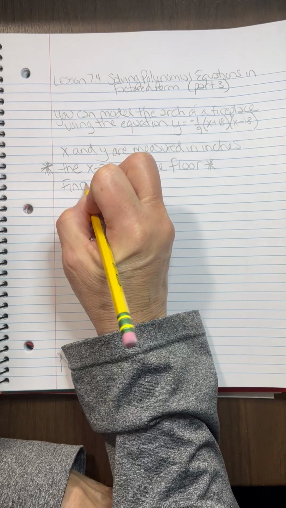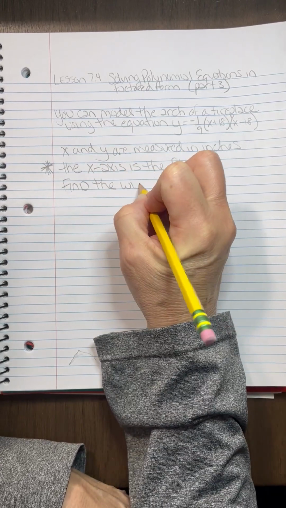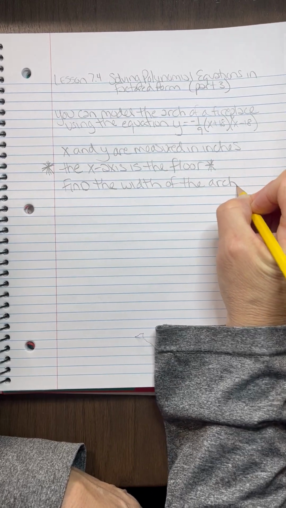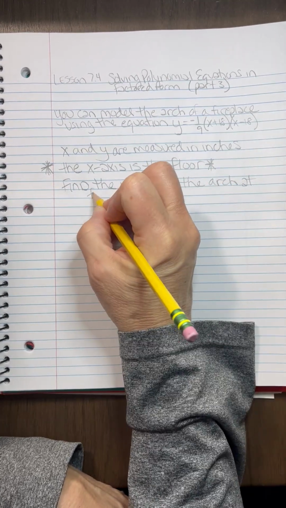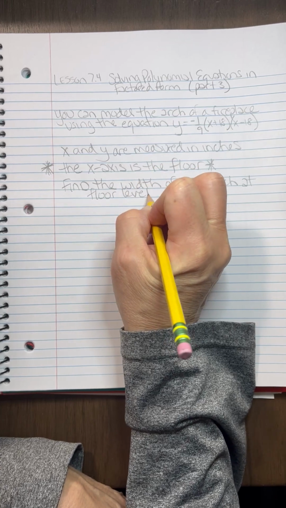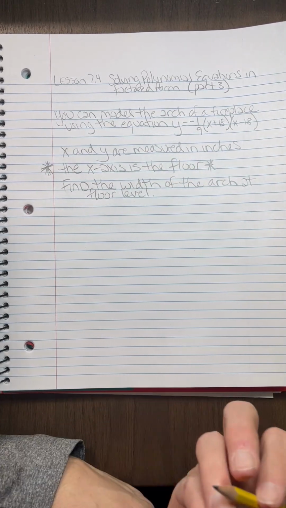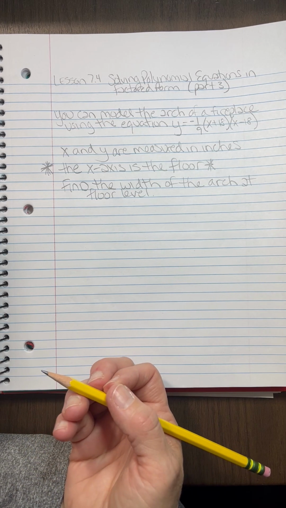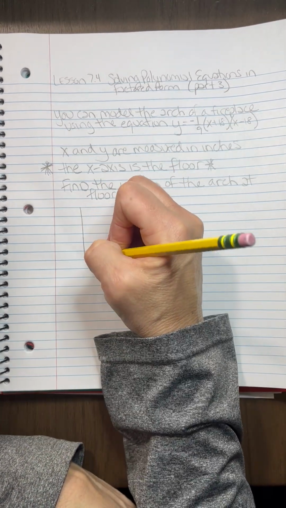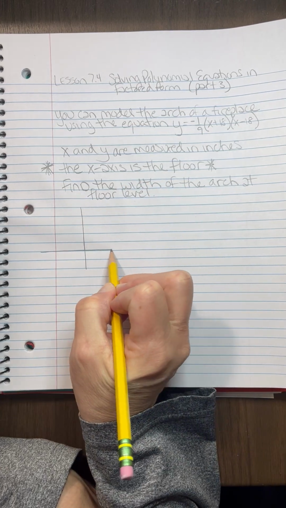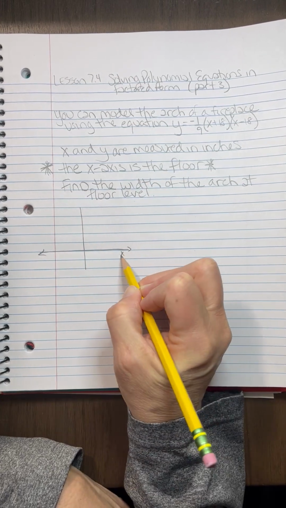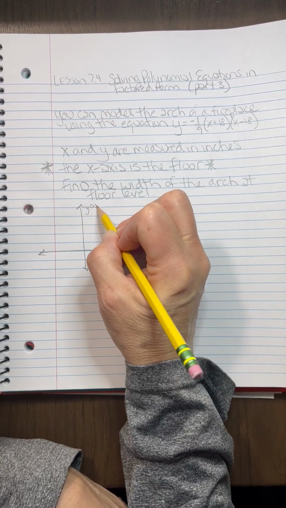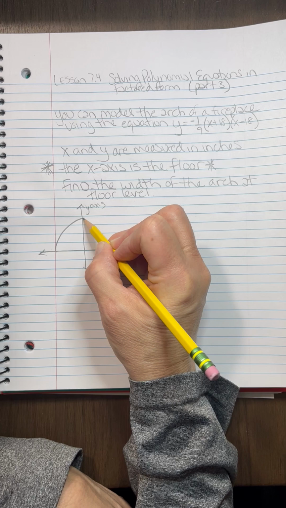So we're gonna find the width of the fireplace arch at floor level. Okay, so that's what we're gonna find. Now, you don't need a detailed graph. What I want you to recognize, though, is that if we did put this on a graph, if this is our x-axis, this is our y-axis, this is your fireplace.